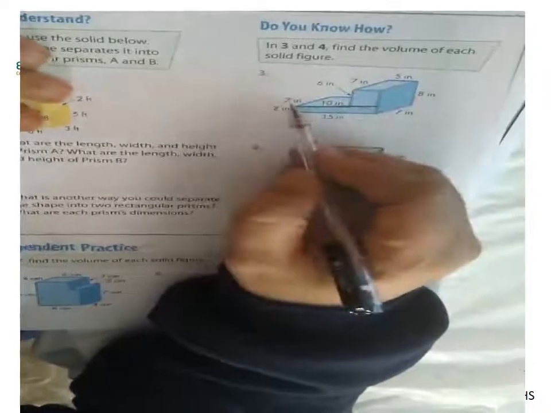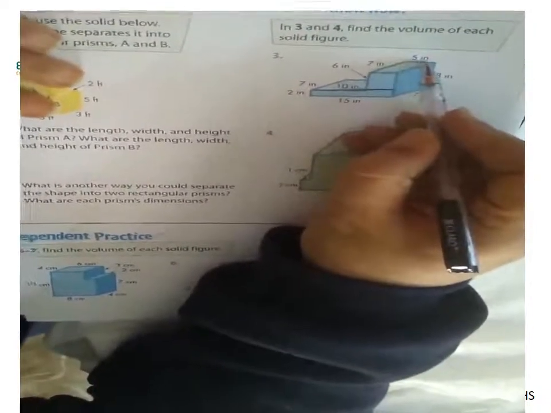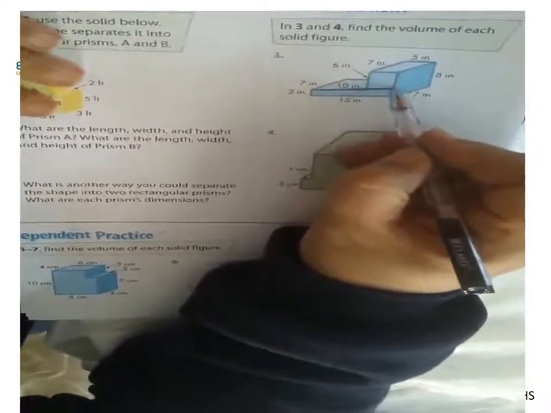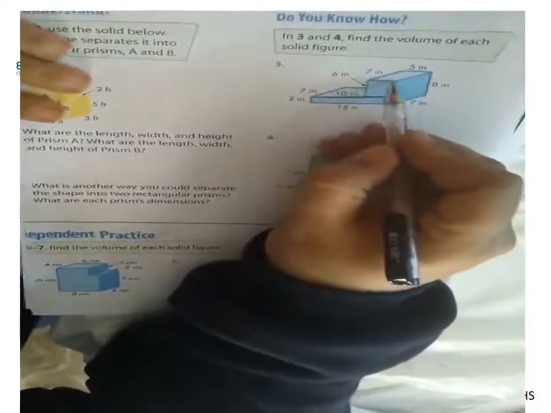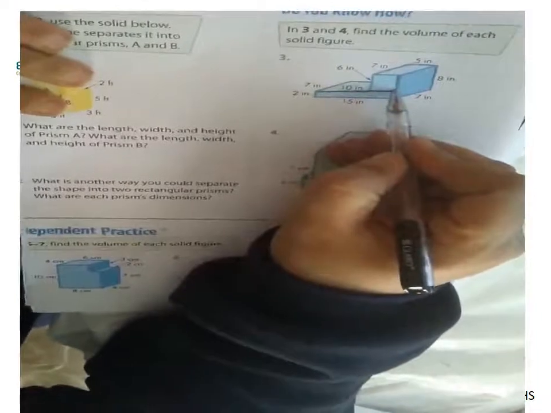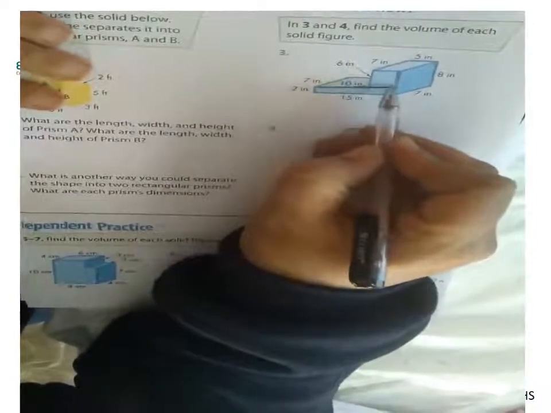Look to the upper one: length, width, and the height. This is height. Okay, this is 8, the height of the big one. We don't need this 8, we need this one. Look for the equal height for this one. Look here, this equals 6. So it's 6 and this is 6, so the height equals 6.